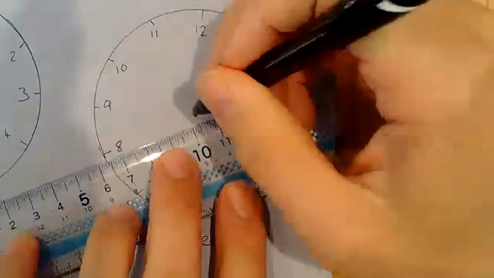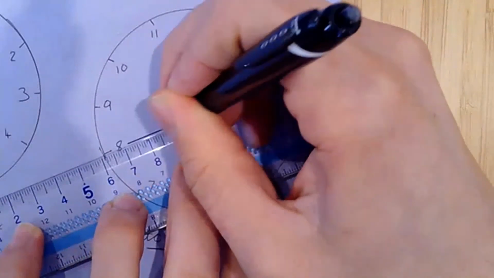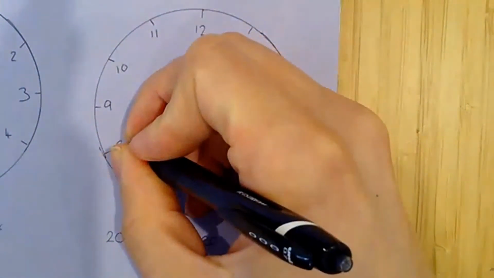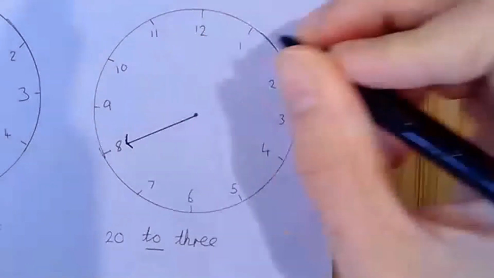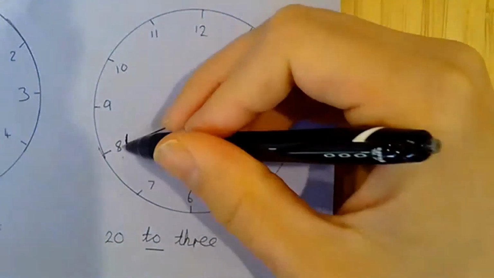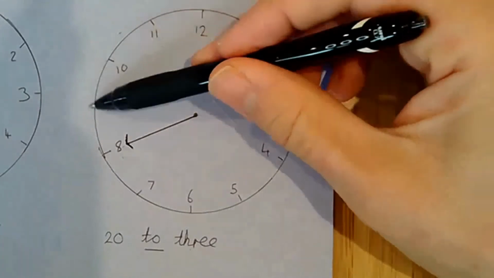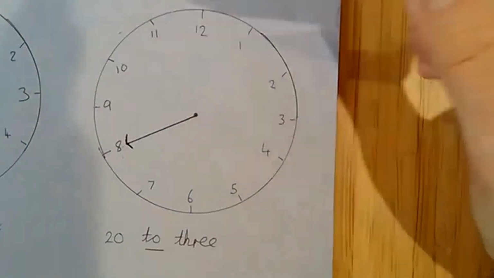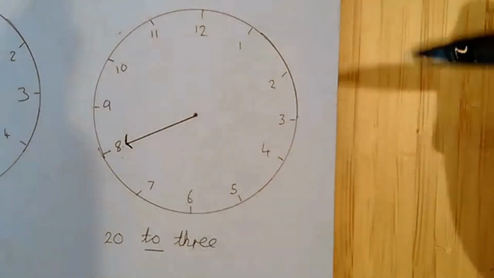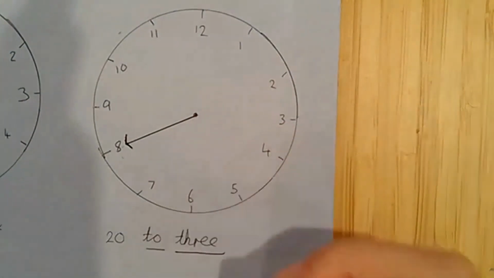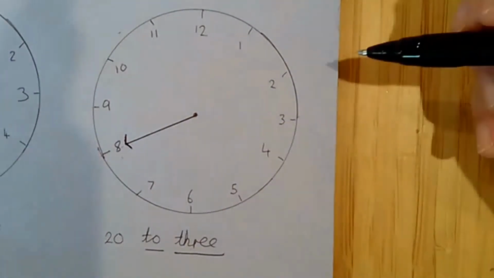Okay, it is 20. The long minute hand will point directly at the 8. Now that will always be true. Whenever the minute hand points directly at the 8, we know it's 20. Okay, look, 5, 10, 15, 20. In 20 minutes, it will be an o'clock time. But which o'clock time? It's 3.